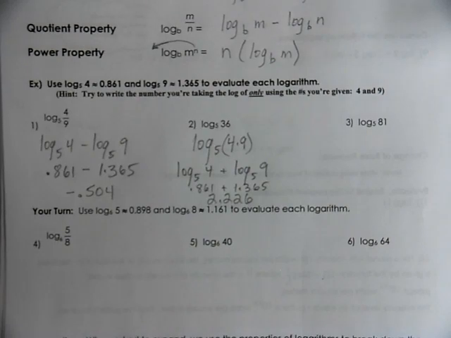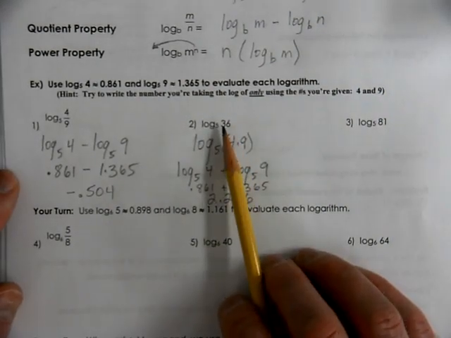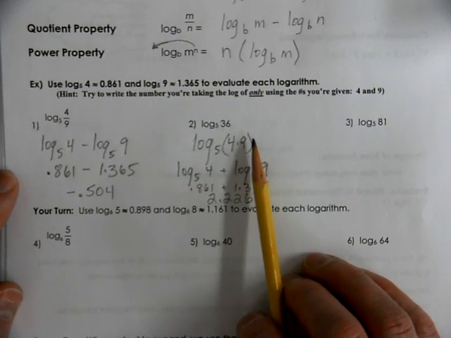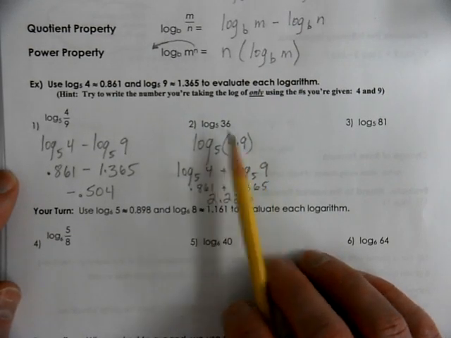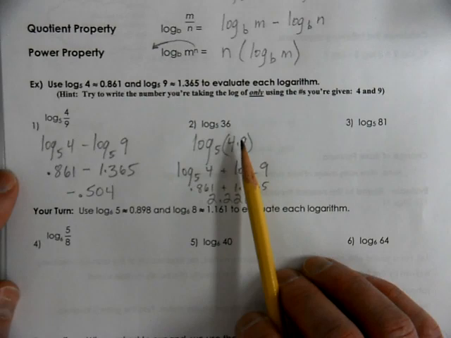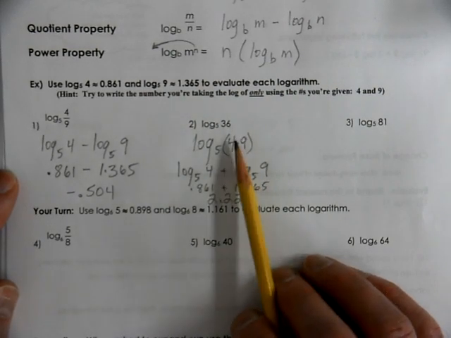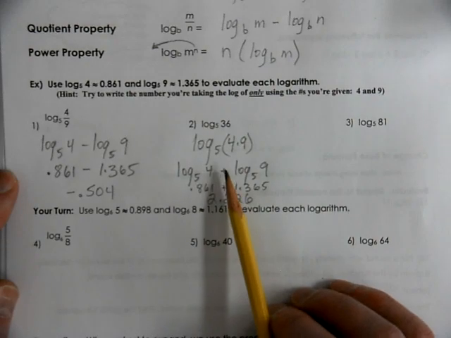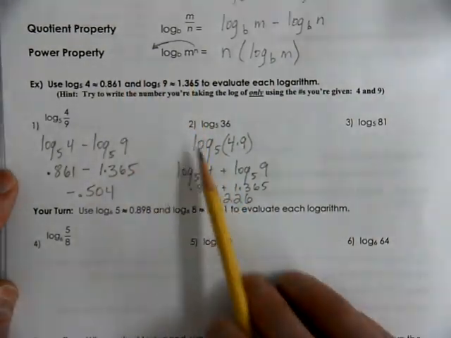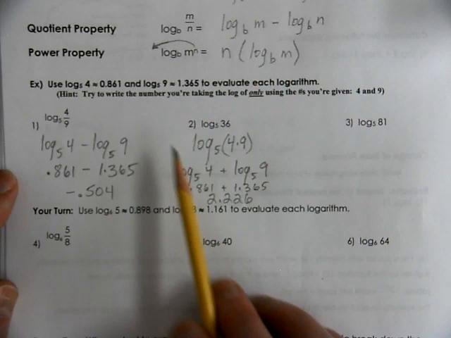So notice what we did. You might be asking yourselves, why did we break 36 down into 4 and 9? Why not use a different set of factors? There's lots of them. 2 times 18 is 36. And then we broke it apart with addition, so we could write two logarithms that we knew the values of.